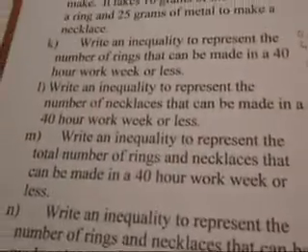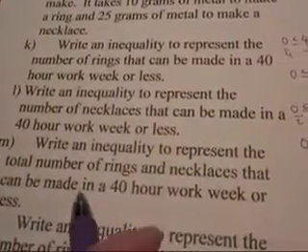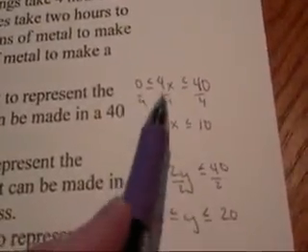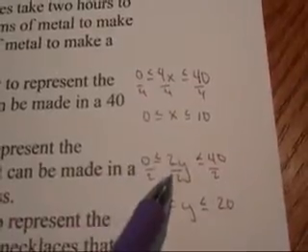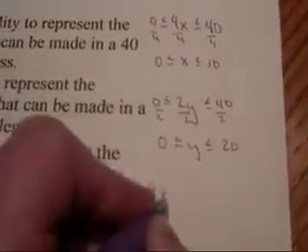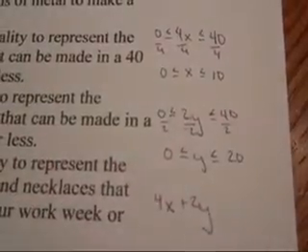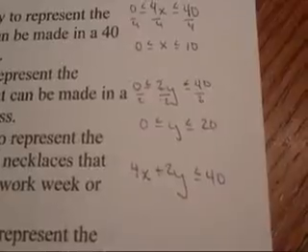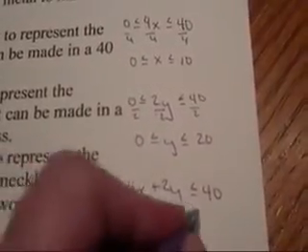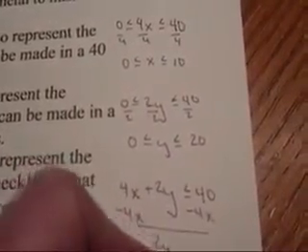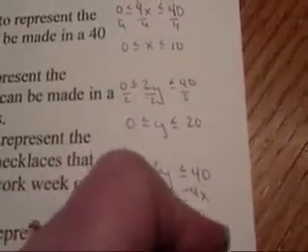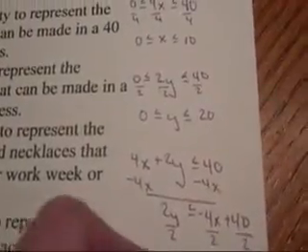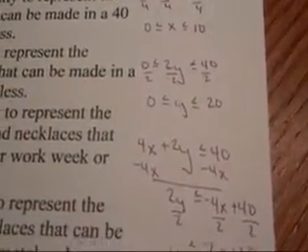But now we need to write an inequality that represents the total number of rings and necklaces that we could make in a 40-hour work week. I'm going to go back to my original information in each. So 4x plus 2y, because total is an indicator of adding, is less than or equal to 40. I could do this in slope-intercept form. Y would be less than or equal to negative 2x plus 20.